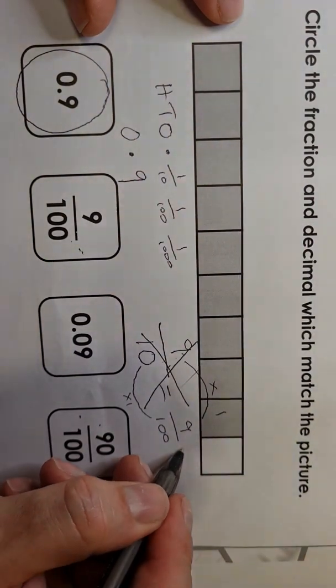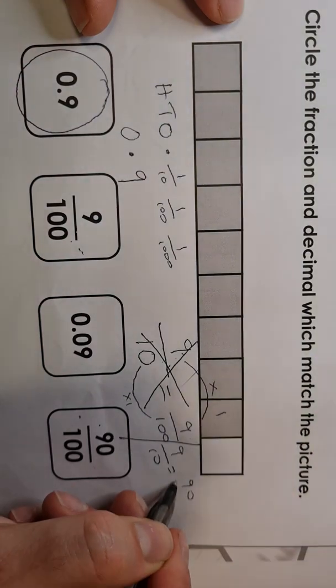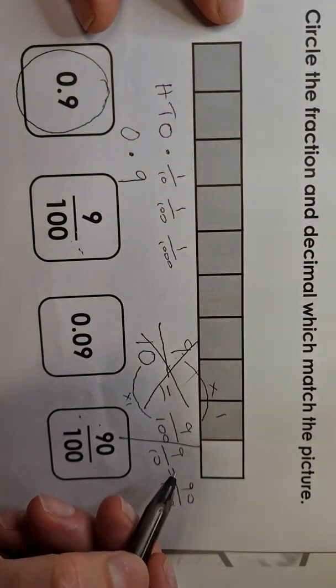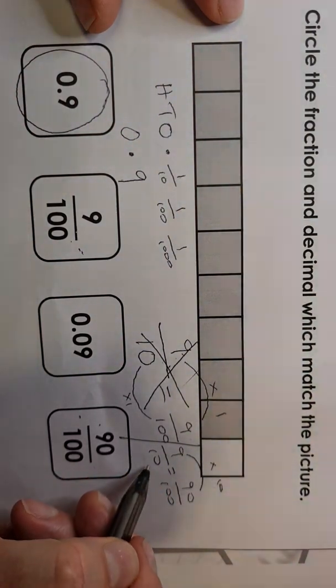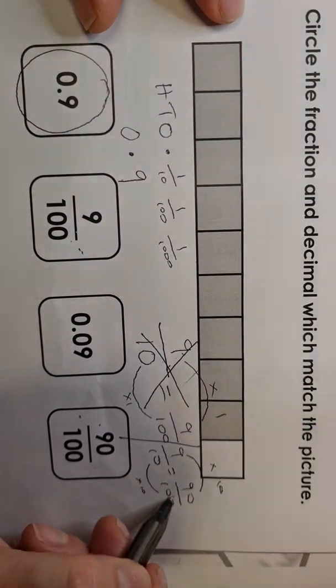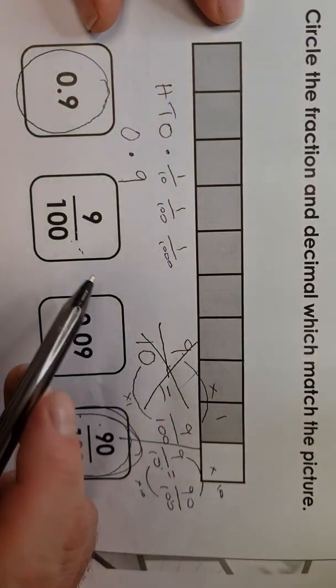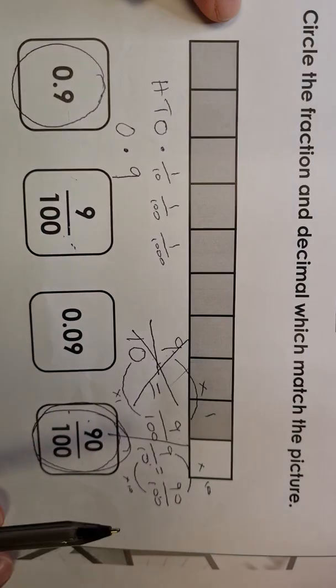So let's try 9 tenths and 9 over 100. Are they equivalent? Well, I can see that I've times 9 by 10 to get 90. I've also times the 10 by 10 to get 100. So those two are equivalent. So those are my two correct answers on that question. Okay, let's have a look at the next one.